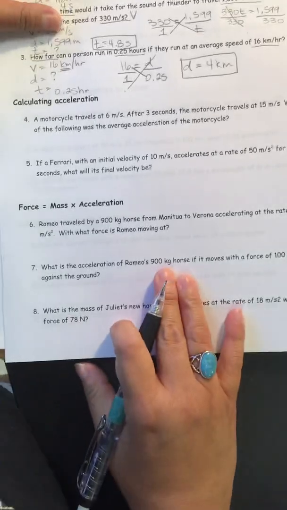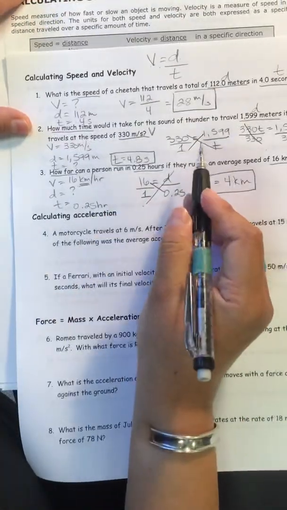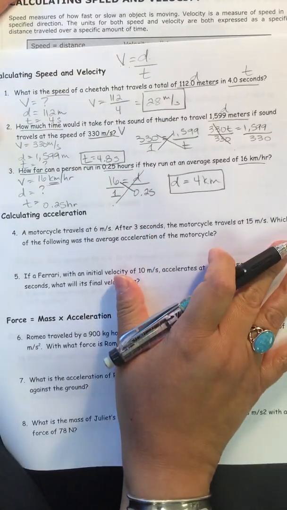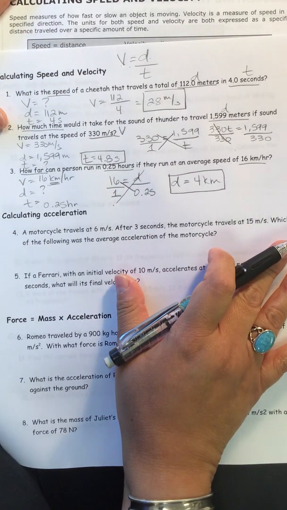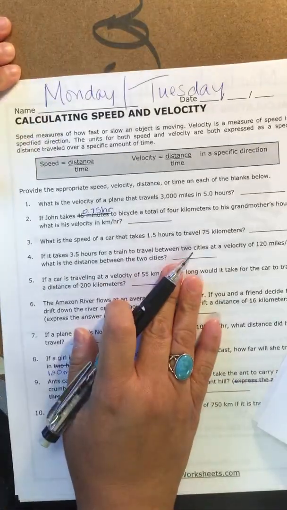All right, next problem. So go ahead and work on these similar to these examples I just showed you. So if you want to pause the video, pueden pausar el video y trabajar en estos problemas, work on these problems.